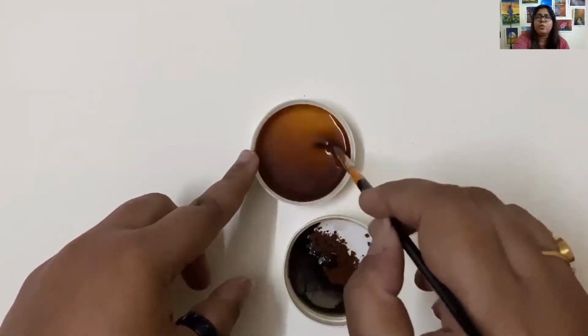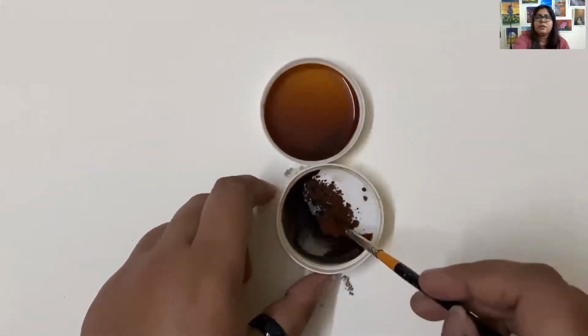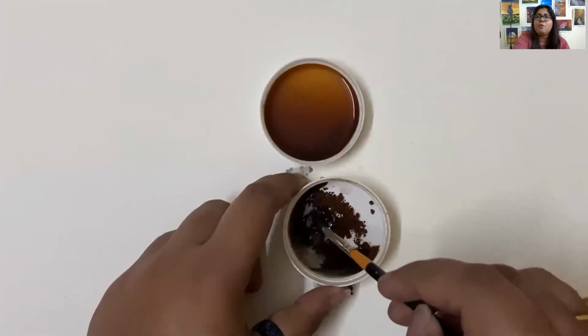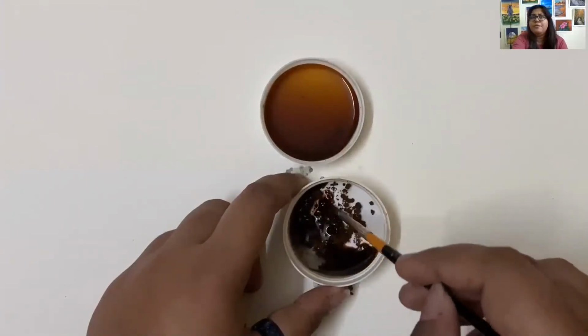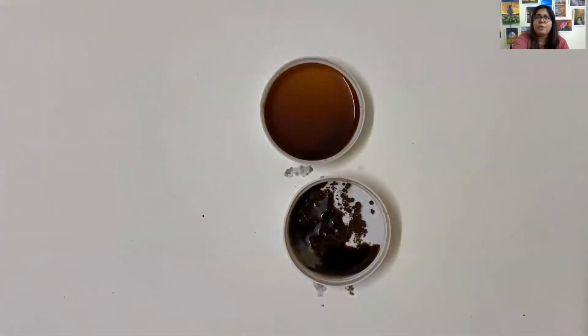If your water is cool, then the coffee won't dissolve like this. Now for this mixture, the coffee won't dissolve properly. It will form a paste because we have used very, very less water and more amount of coffee. So that is what we want. That is what we are aiming for. One should be a clear solution like this and one should be a paste like this.